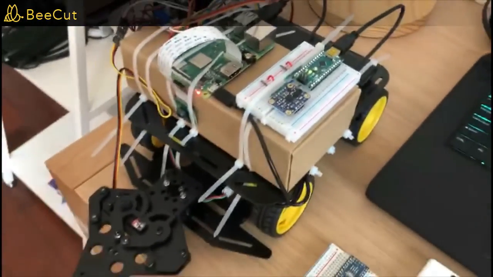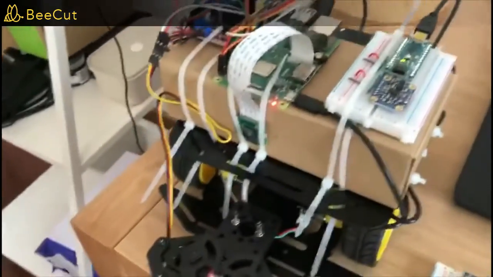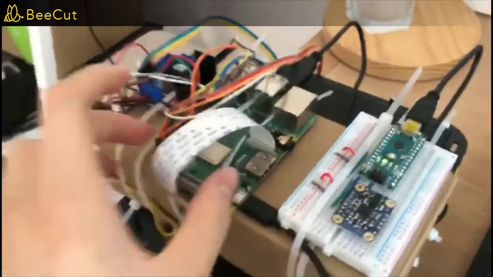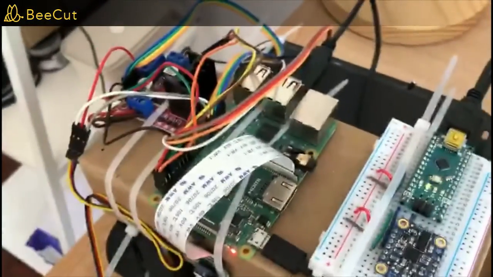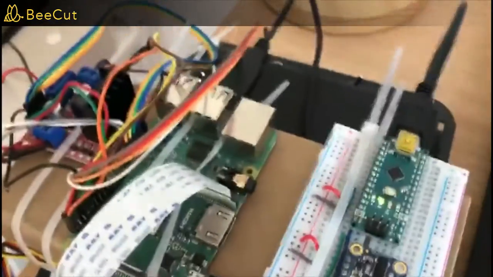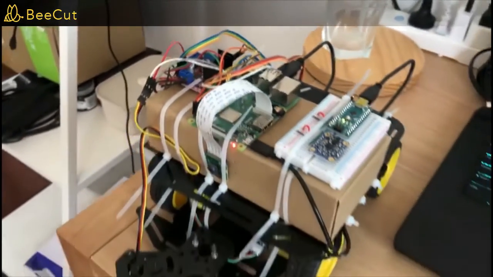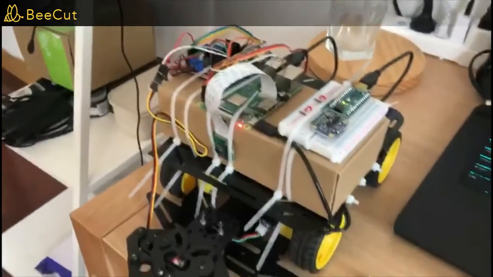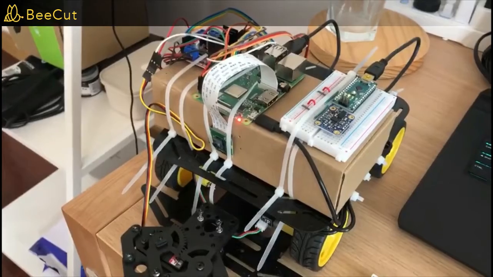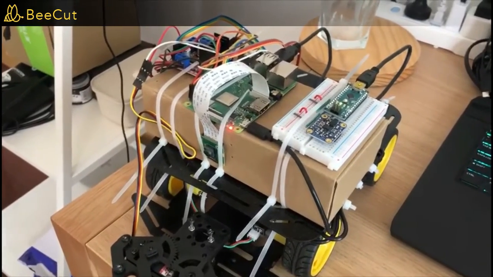So this is my ground robot. It's controlled by this Raspberry Pi module, and this Raspberry Pi module is linked to my computer with Wi-Fi, so I can upload code and give commands.